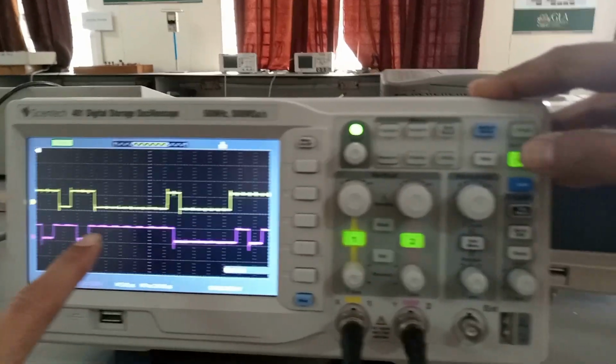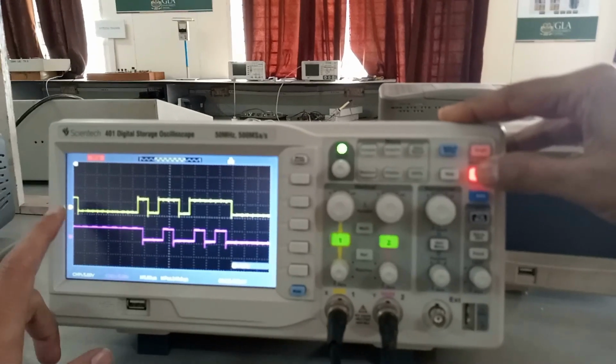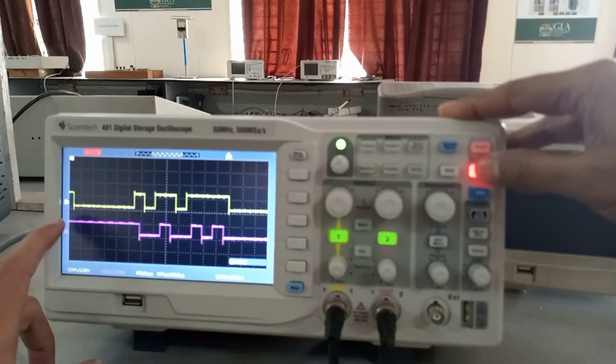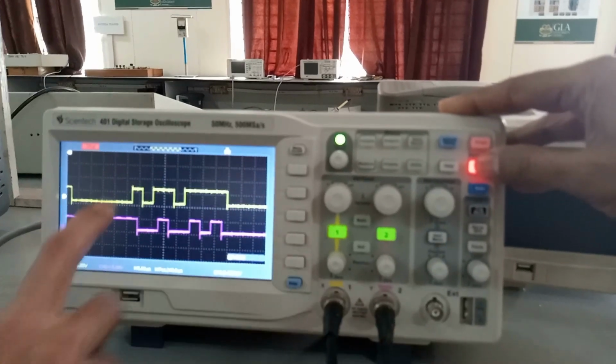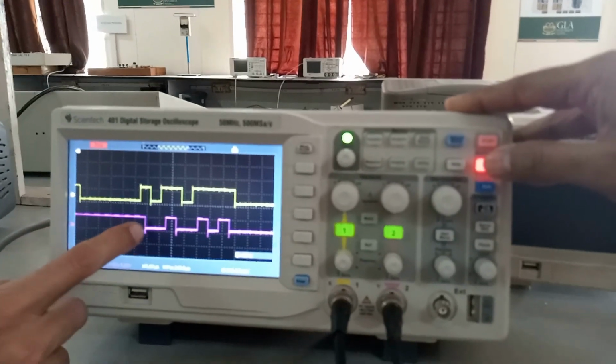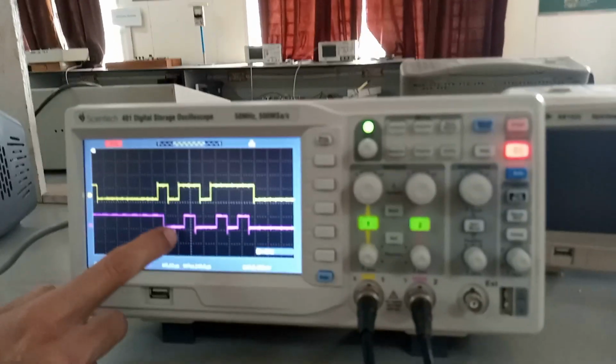So see here, suppose this is 0. There is some 0 here. So 0 means there is no change in level. There are some delays there. Then see, 1 is coming. So 1 means change, right? Then again after 1 there is a 0. So 0 means there is no change.